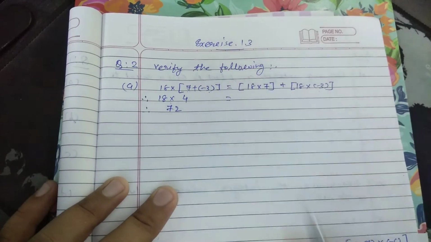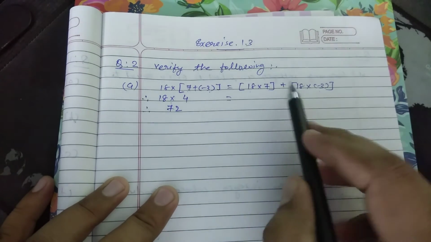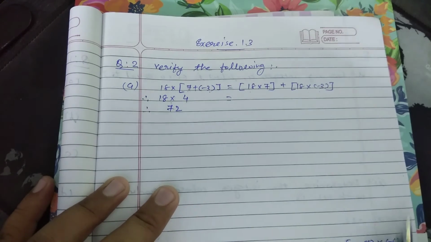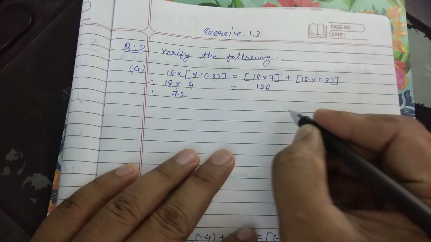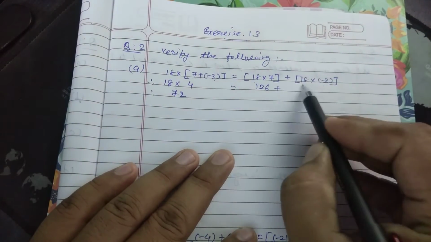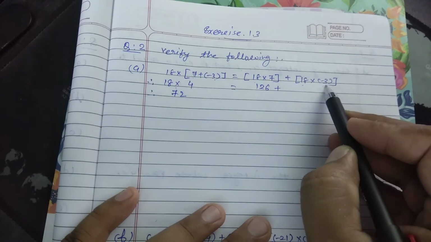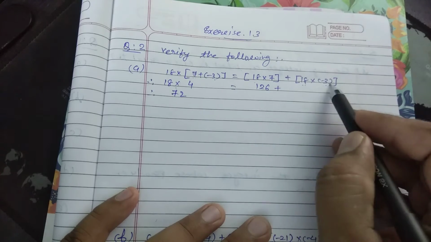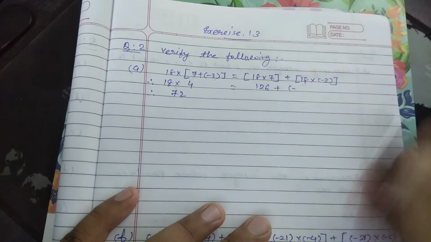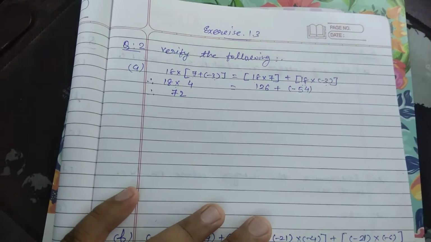Now we will show the right hand side. Here 18 multiplied by 7 plus 18 multiplied by minus 3. First of all we will open these brackets. So 18 7s are 126 plus, now we will open this bracket. 18 multiplied by minus 3, one negative integer, one positive integer, so plus times minus is minus, so the answer will come in minus, and 18 3s are 54.